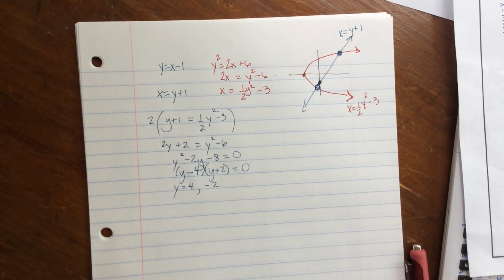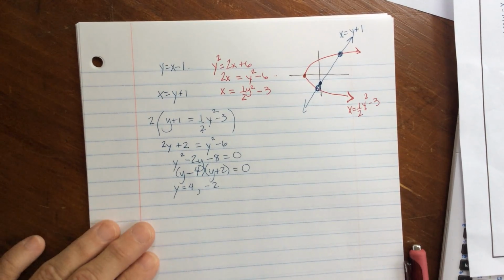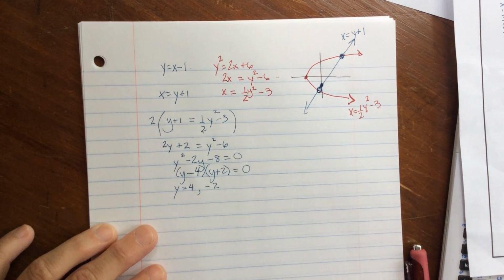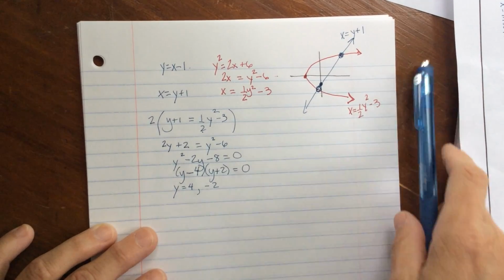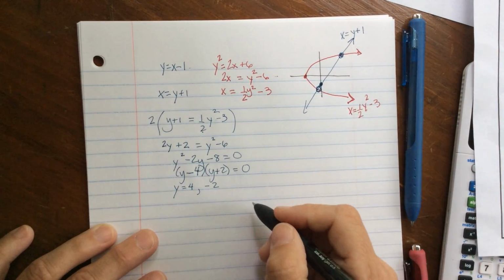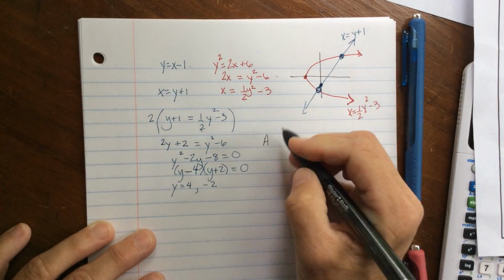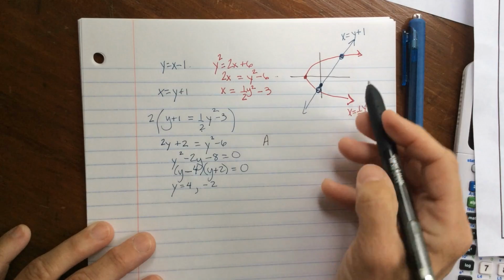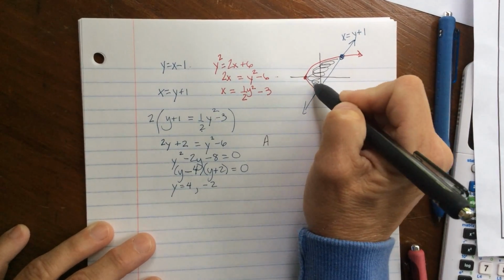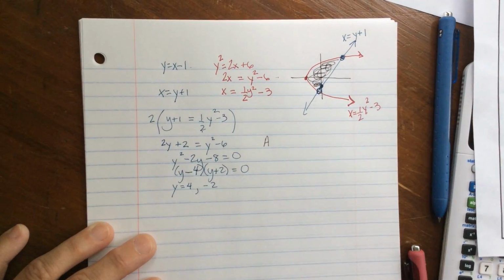So notice there's some differences here. We have everything we need. But I want to talk about the differences as we set up our integral for finding the area of the region that is bound by those two curves.